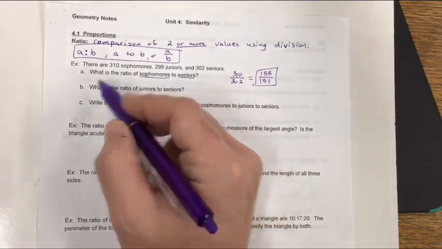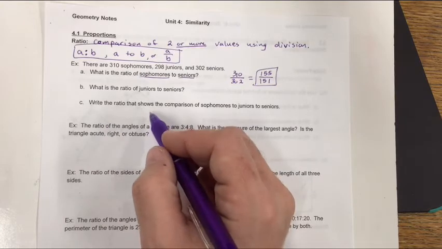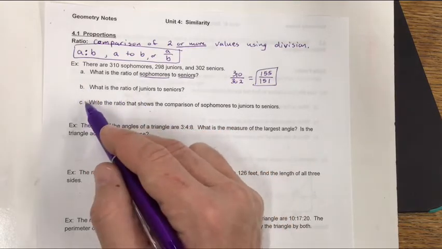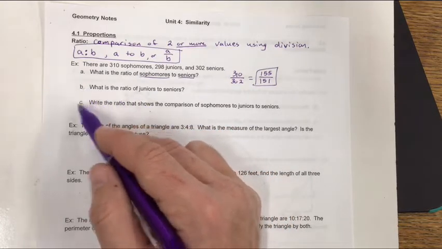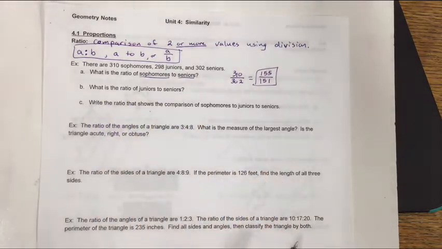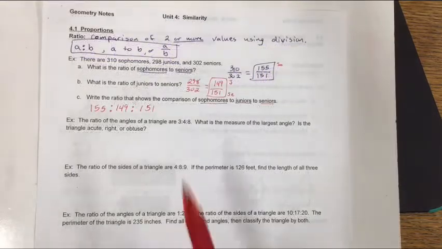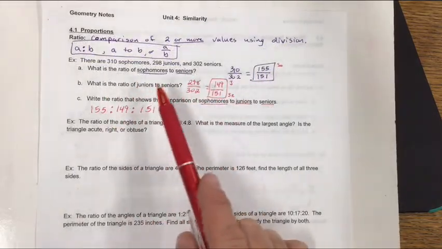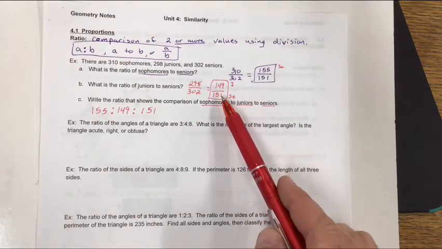Okay, so what I want you to do is take some time to do B and C on your own. Try those on your own. Pause the video, and then we'll check our answers. Okay, if you need more time, keep the video paused. Otherwise, these are the answers you should get. Okay, for part B, the ratio of juniors to seniors is just 149 over 151.